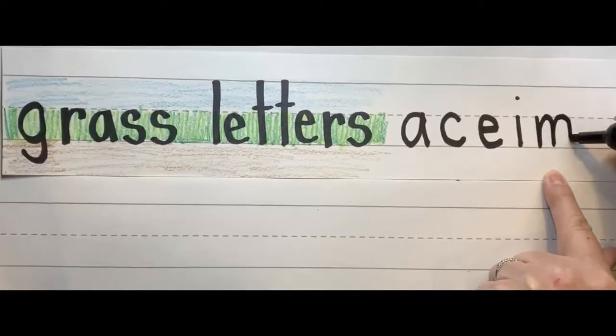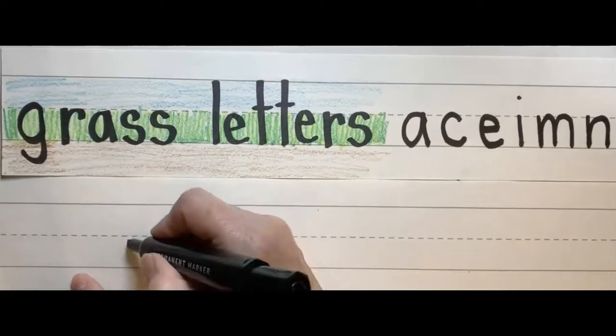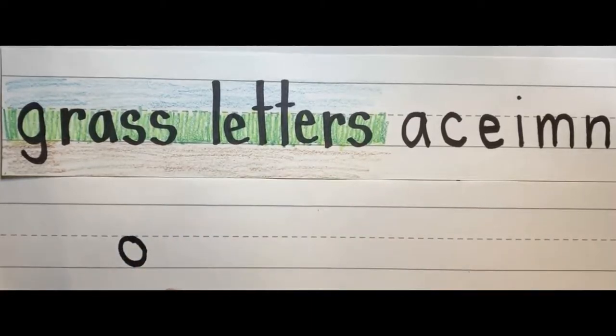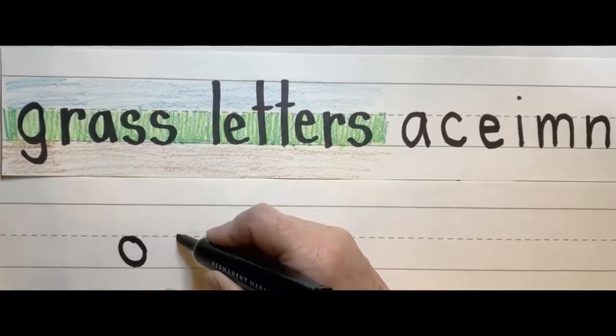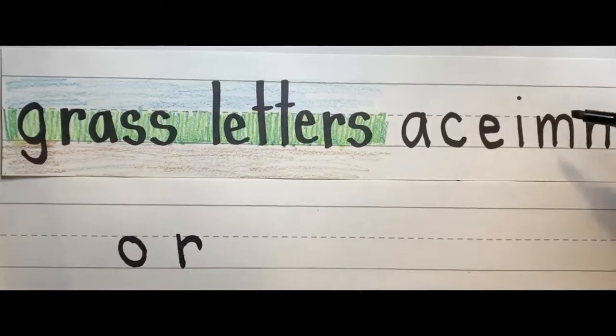M and N are both all the way in the grass. Then we also have O, which is all the way in the grass. R in the grass. And you can see lots of these. They fall down from the very edge of the sky in the grass.